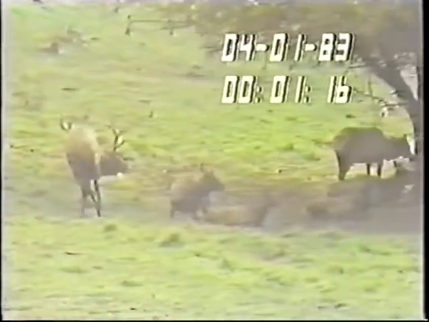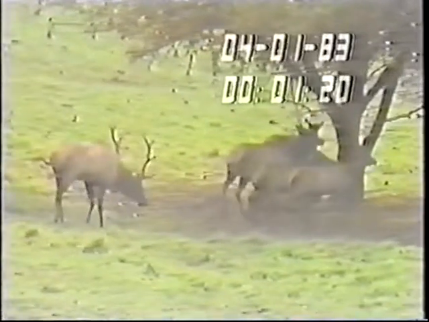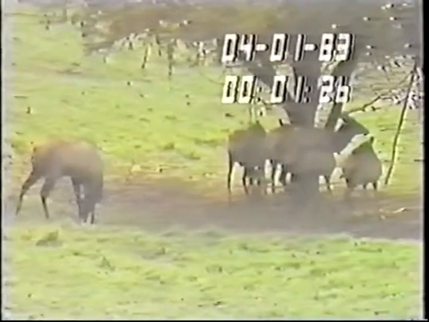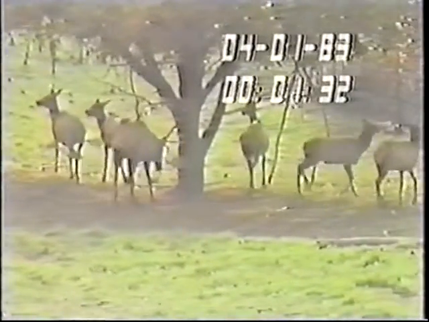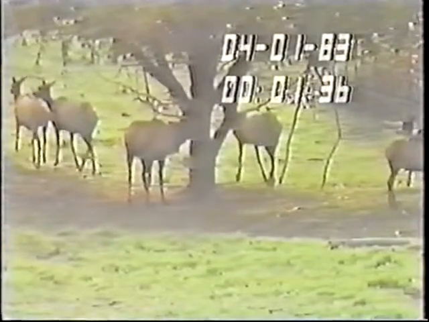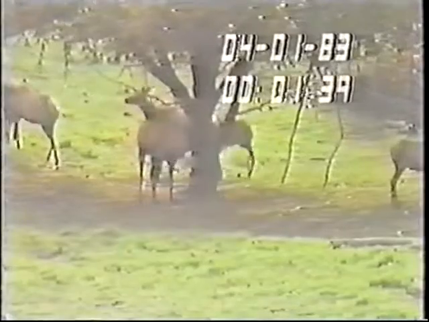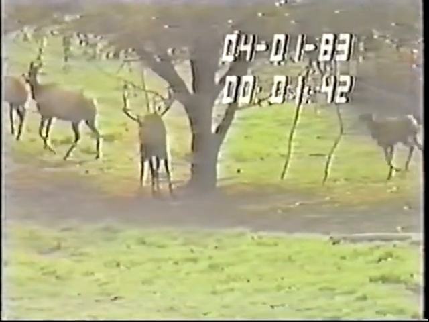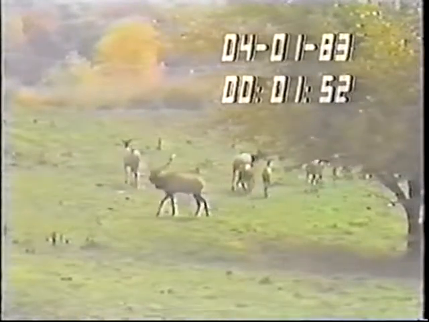107, urine spray. 117, approach females with bugle. 122, head down. 124, vegetation thrashing. 129, bugle, approach females. 145, approach females. 154, bugle.